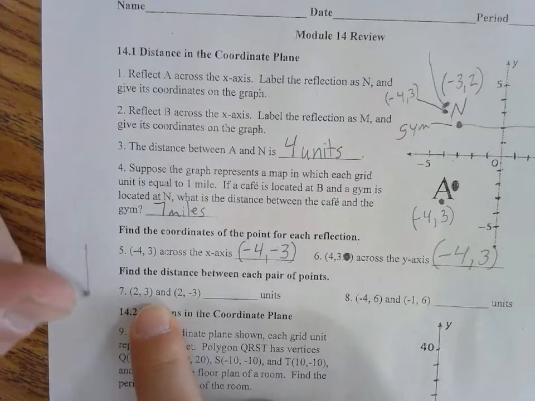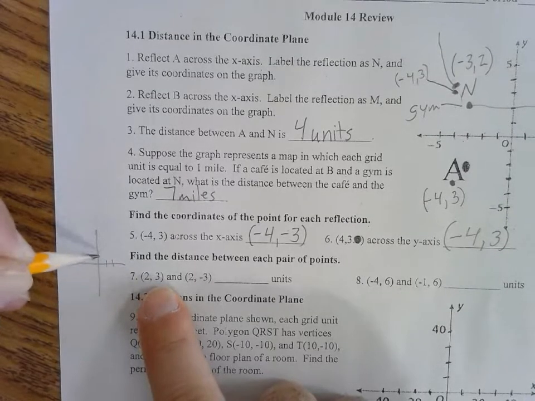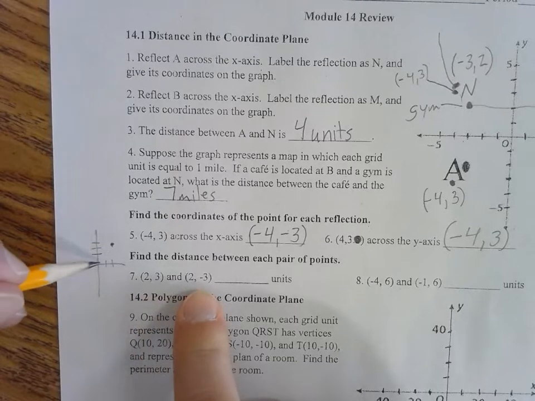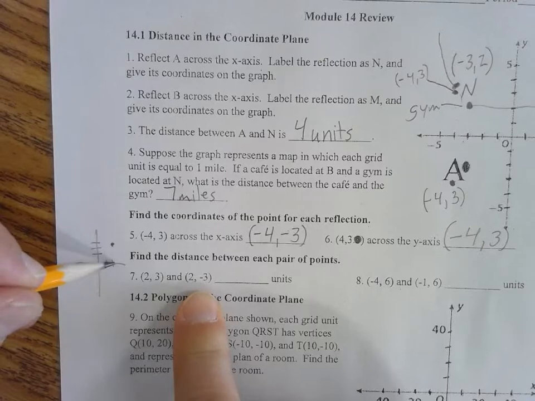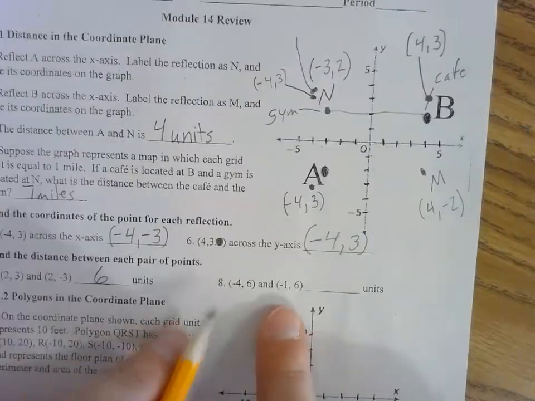So, basically, if I drew out a little coordinate plane, and I did 2, 3, so I go over 1, 2, and up 1, 2, 3, my dot's there. And then if I go over 2, 1, 2, and down 3, 1, 2, 3, my dot's there. Okay? How far are those away from each other? Well, this is -3 for my y value, so it's basically up to here would be 3, and up to there would be 3 more, so it's 3 plus 3, 6 units. Okay?